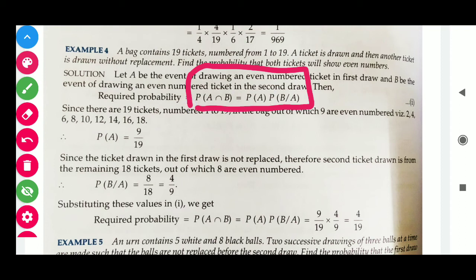So here the even numbers are 2, 4, 6, 8, 10, 12, 14, 16 up to 18. So these are a total of 9 and we have a total of 19 in the sample space, then its probability will be 9 over 19. And probability B over A is 8 over 18 because we have already selected a number and now we can't repeat it, since we are doing this without replacement. So that's why we have a total of 8 even tickets left out of 18.